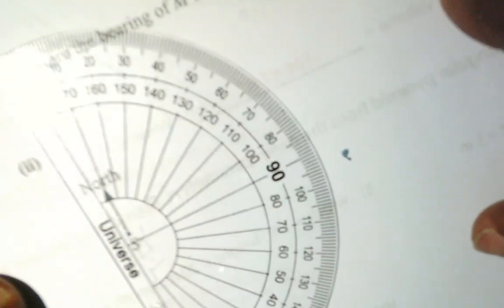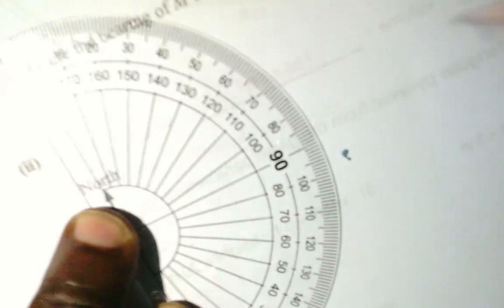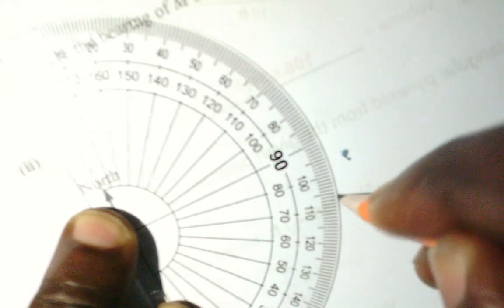106 is right here. Join that point to your reference point. Okay, that is that, but that is not yet the position of Mary's house.